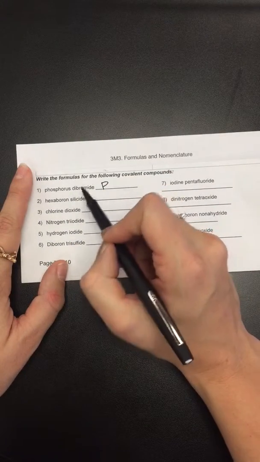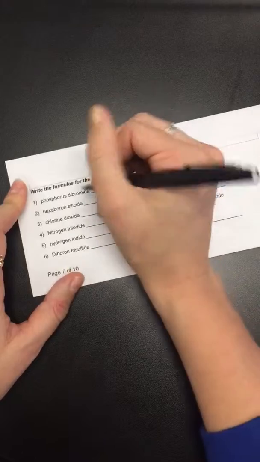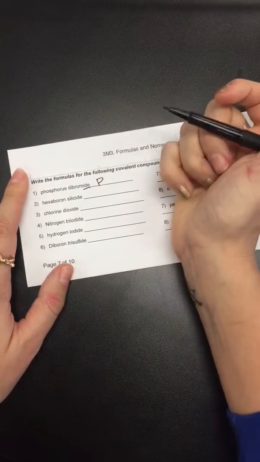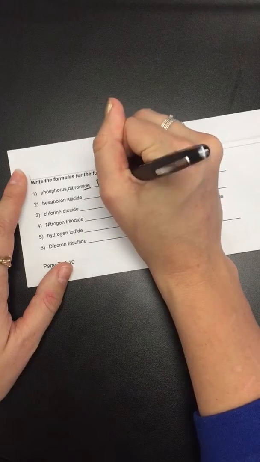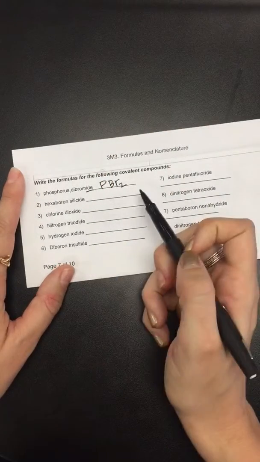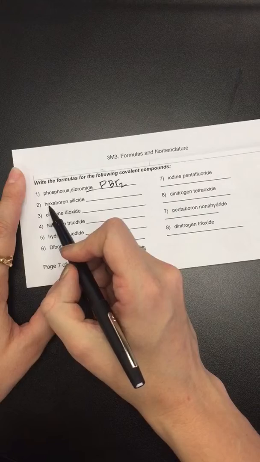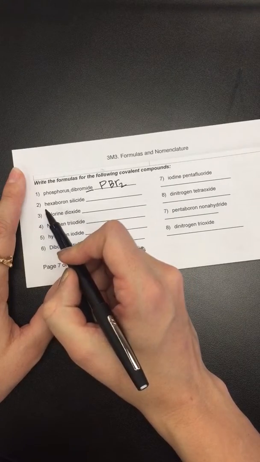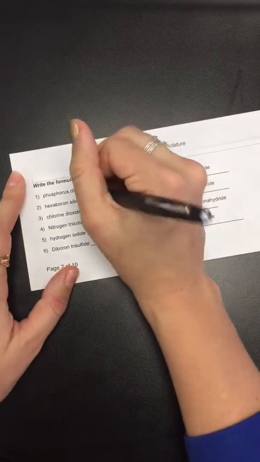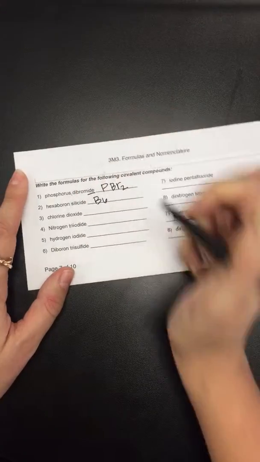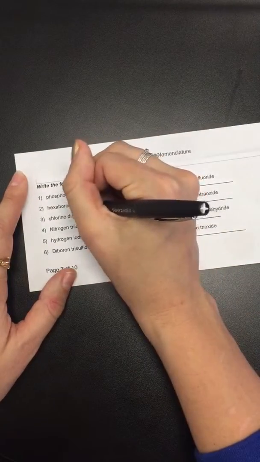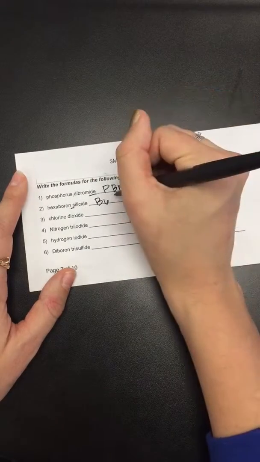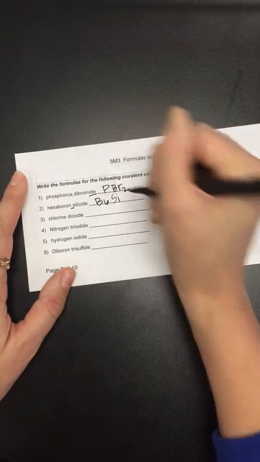Then dibromide right here, bromide is Br. Again, they have the IDE ending, that's actually bromine. So that's Br, and then di means 2, Br2. And that's just the whole compound. Here you see hexaboron. Hexa means 6, boron is B, so that would be B6. And this just says silicide, so because there's no prefix here, that would just be Si for silicon.